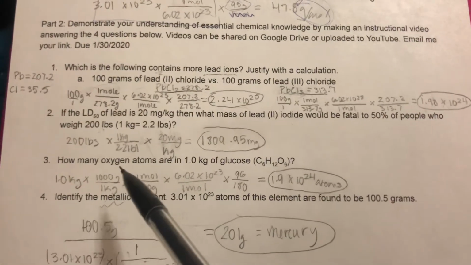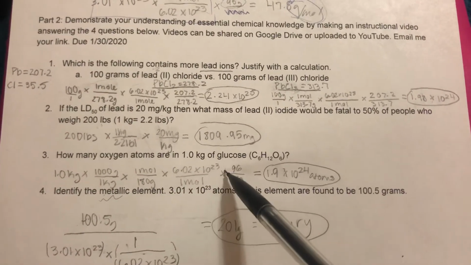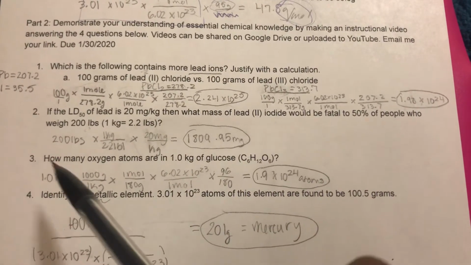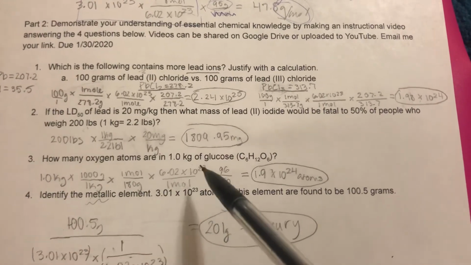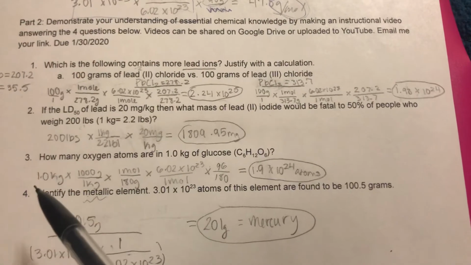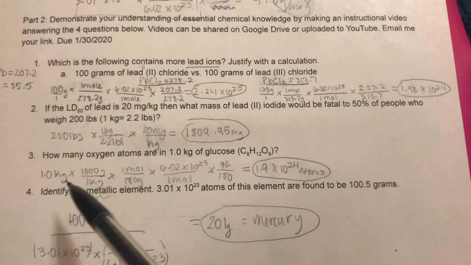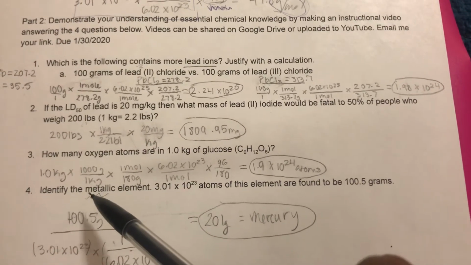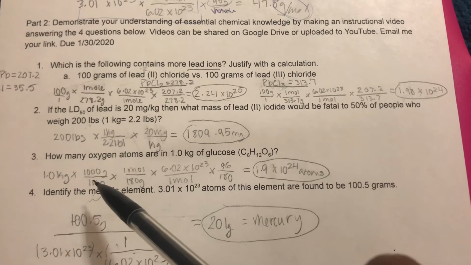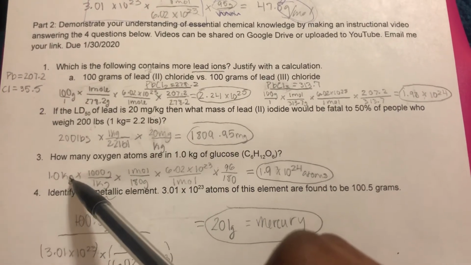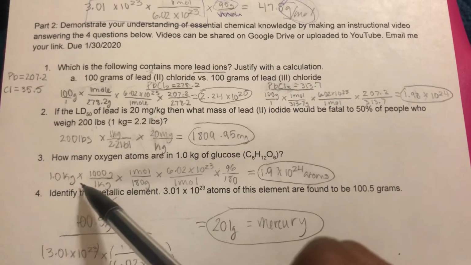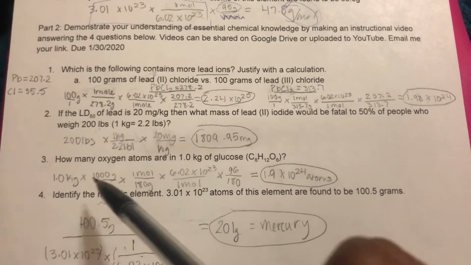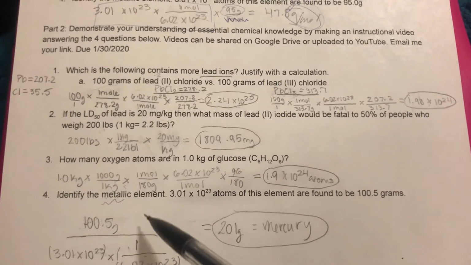Number 3 is asking us to find the number of oxygen atoms in 1 kilogram of glucose. This is similar to problem A. First, I multiplied the total number of kilograms in the entire compound, or the amount. Then I multiplied the number of grams in a kilogram so that I could change the unit from kilograms to grams. So I multiplied 1,000 grams over 1 kilogram because there are 1,000 grams in 1 kilogram.